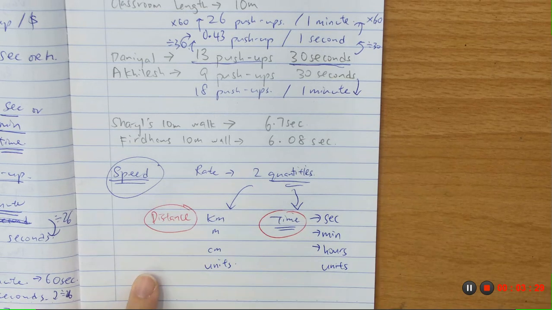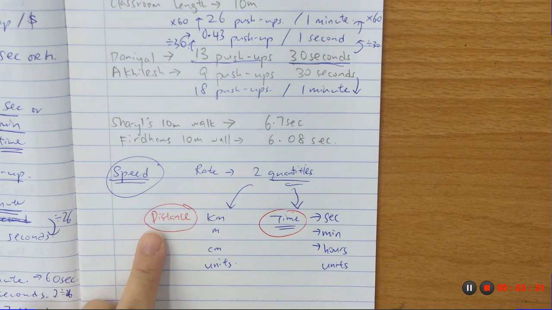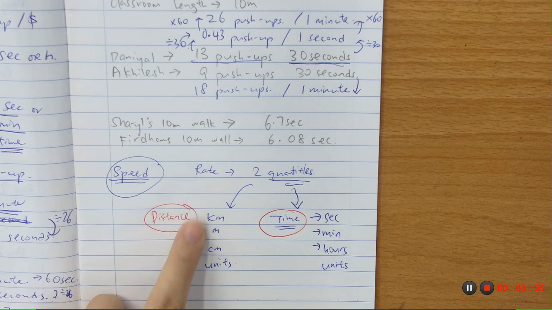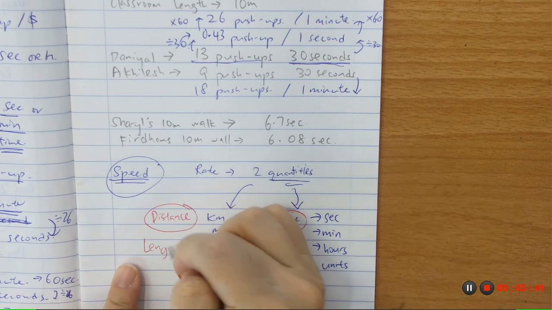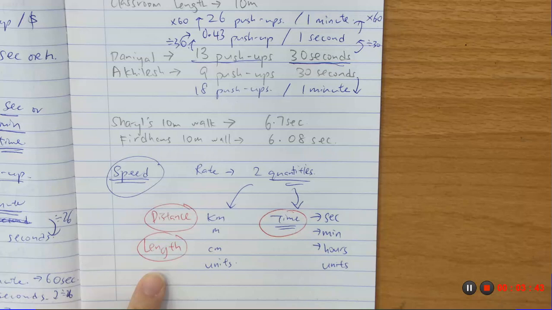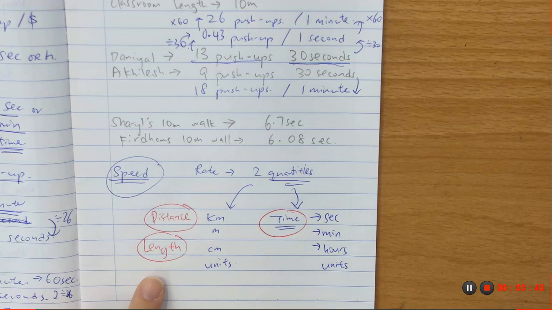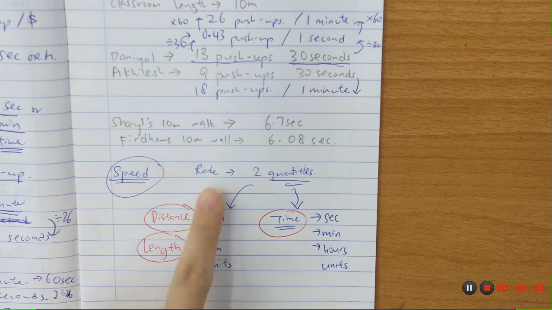Other words for representing kilometer, meter, centimeters. Length, very good. So particularly at P6, this is the new idea, but at the same time it's not entirely new because it is still the relationship between two quantities.